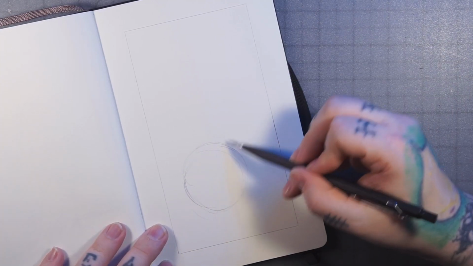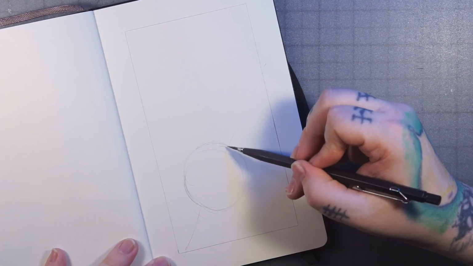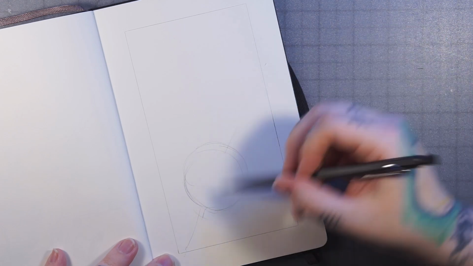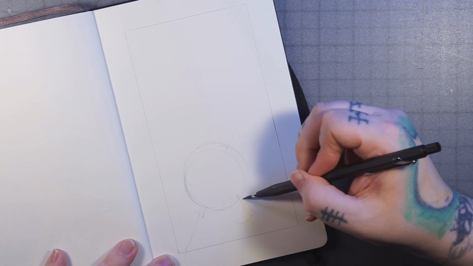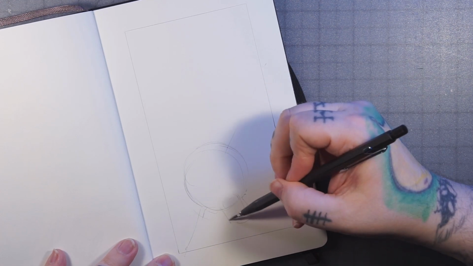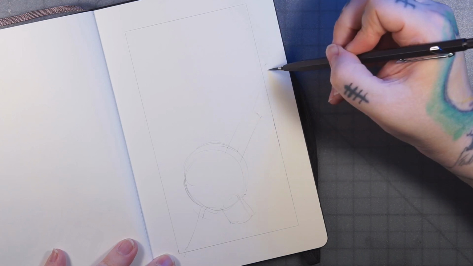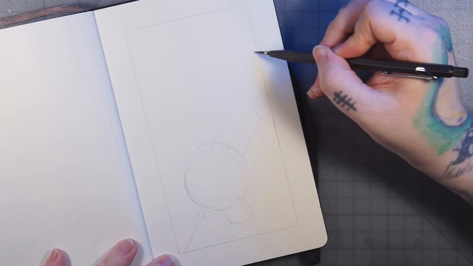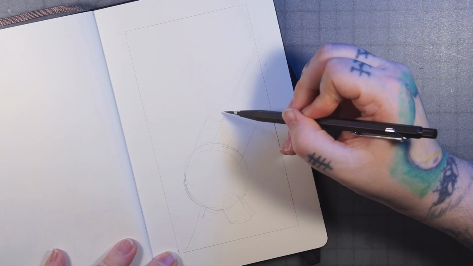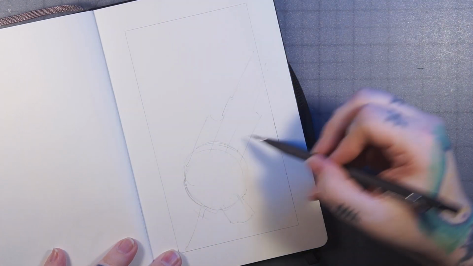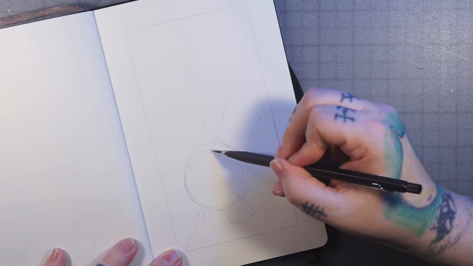I'm just going to play it fast and loose here, not worry about it too much. I'll draw a line coming through that way, and I feel like something needs to be coming down here. And I'm just keeping this super loose, right? Because we're going to come through with pen here in a little bit and really start to refine everything.